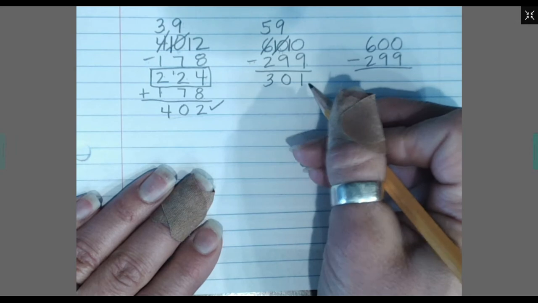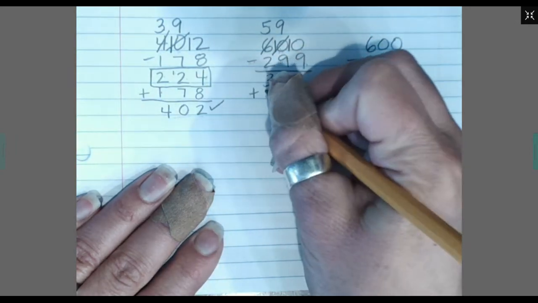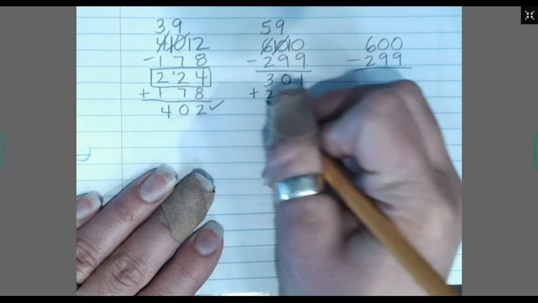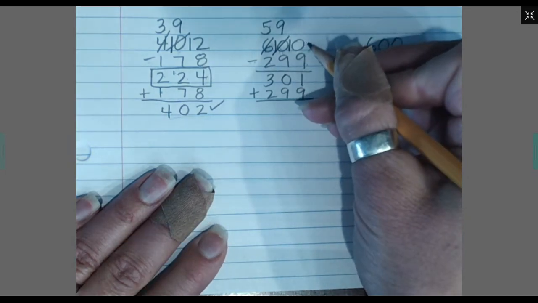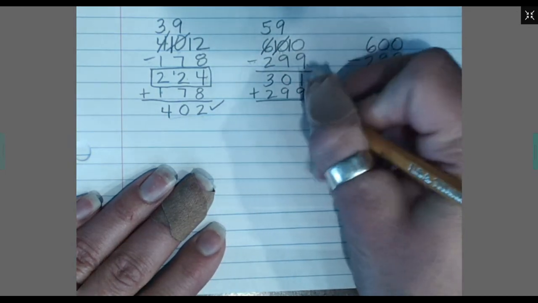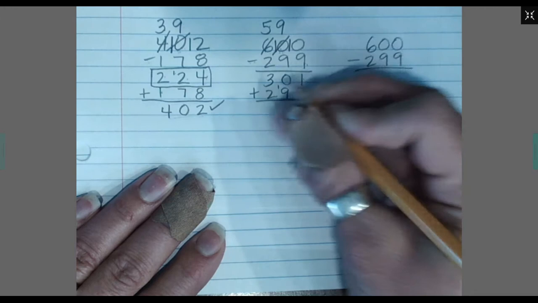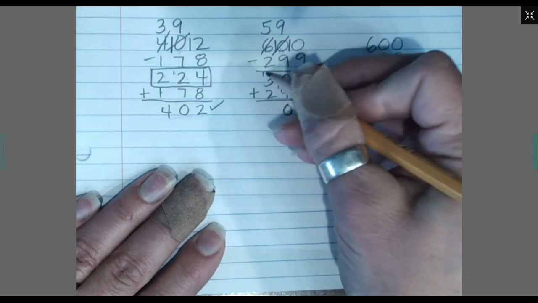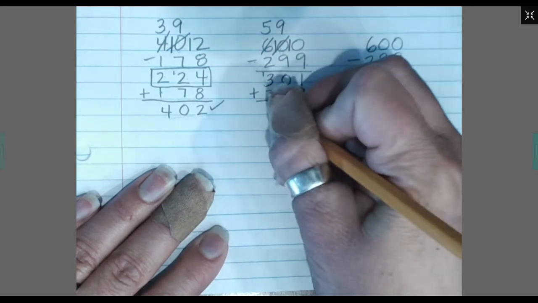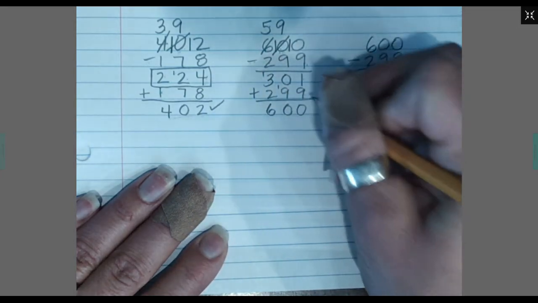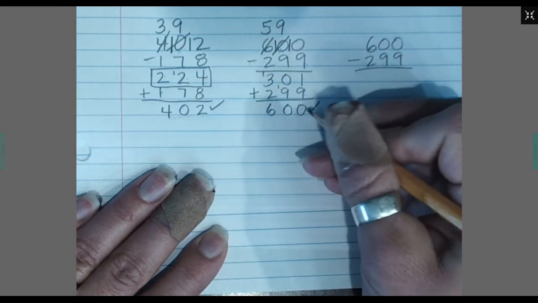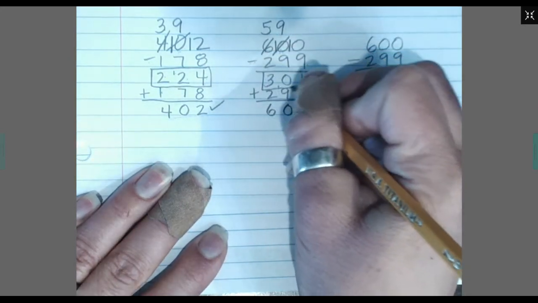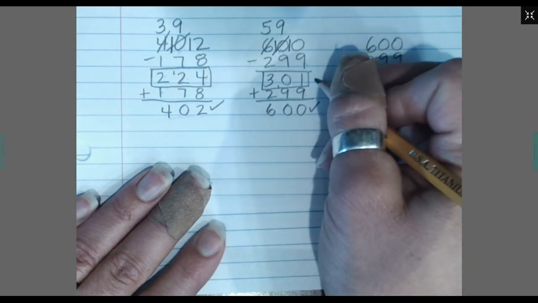Let's check our work. 301 plus 299 should give me the 600 I started with. 9 plus 1 is 10. Carry my 1. 1 plus 9 is 10. Carry my 1. 1 plus 3 plus 2, 600. Check! I got it. So therefore, the difference must be 301.